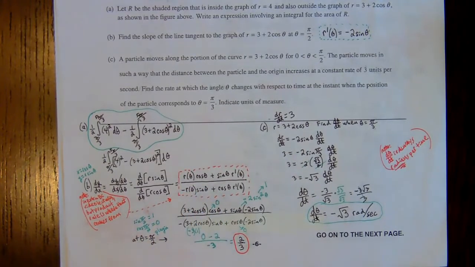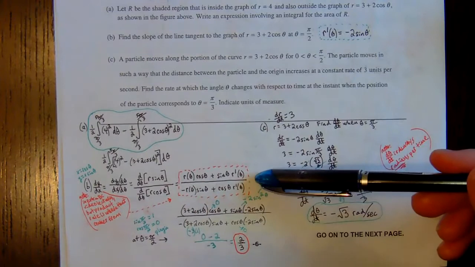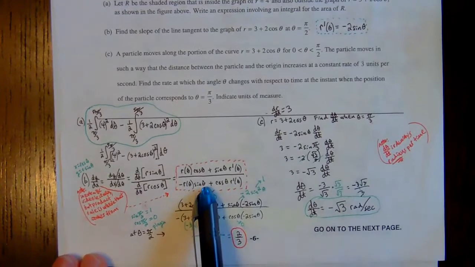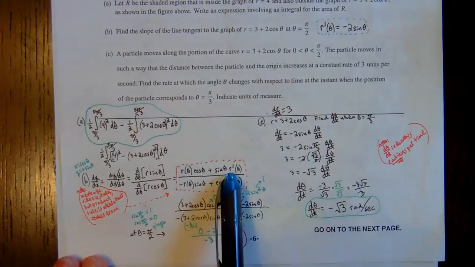When I worked this problem out, this was the first time I ever saw that thing pop up on the actual AP test. It was a long time ago. I saw it one other time, but I thought it had disappeared. So I didn't quite remember this formula off the top of my head.